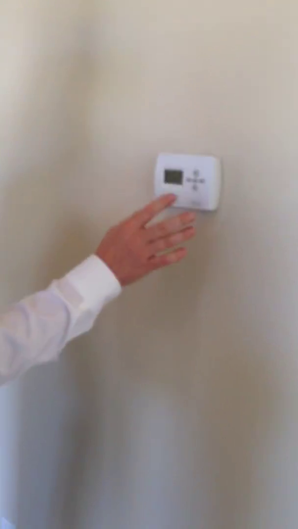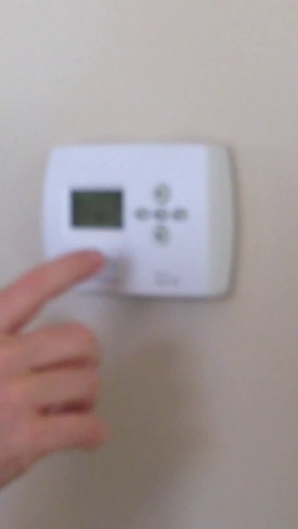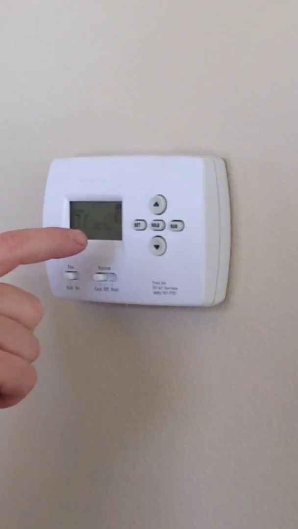This though is pretty simple. This is reading the temperature right here. So as it relates to your entire home, the temperature that you're trying to reach is whatever it says right here. Obviously, it's going to be a different temperature upstairs or downstairs, so you just have to figure out what that number is going to be the best for you.